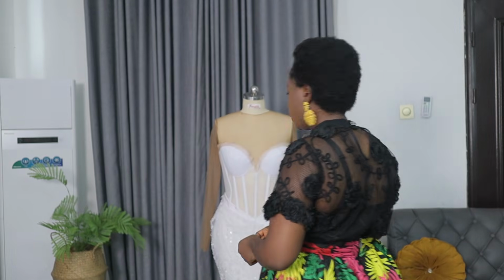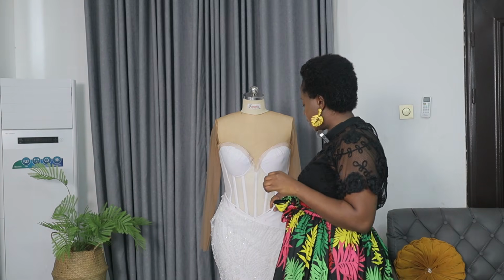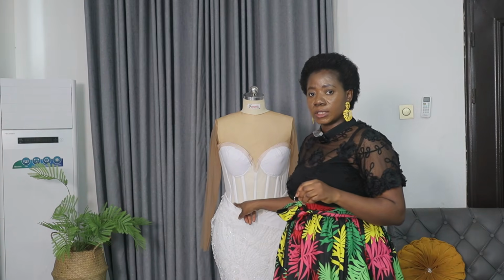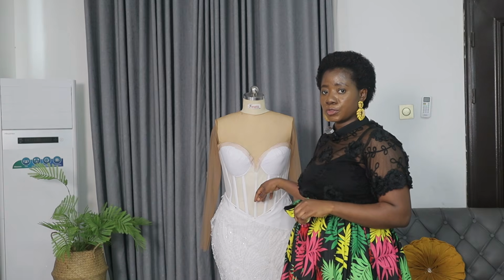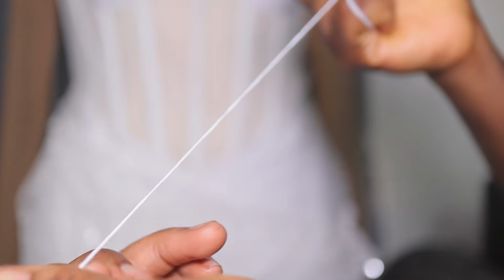For clarity, I'm not sure I mentioned, but this can come in handy when you are stitching on laces. But if you are sewing your skirt on the corset, just make use of the color of thread that your base comes in. That way your thread won't be obvious. I'm making use of my curved needle. I've also doubled my thread here.